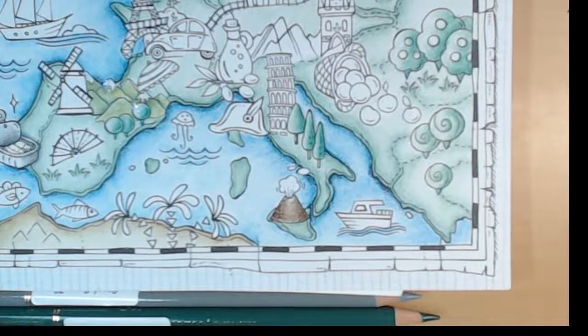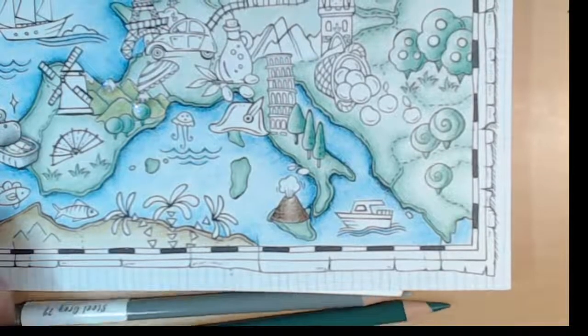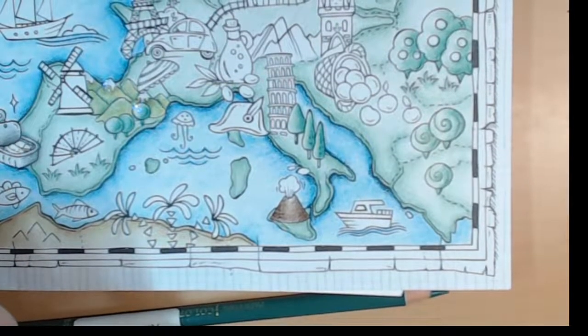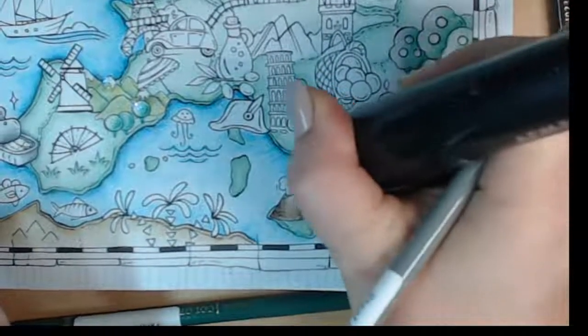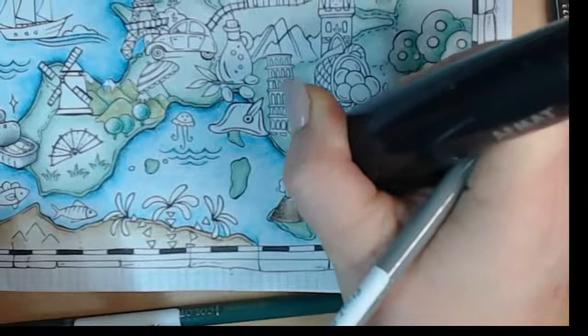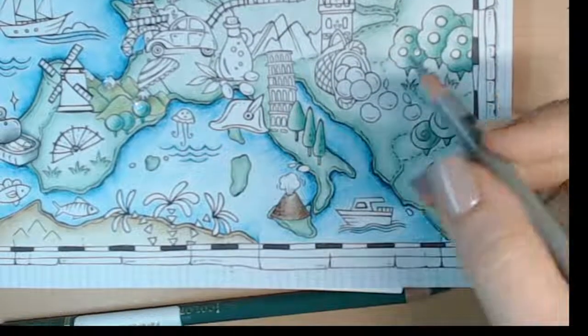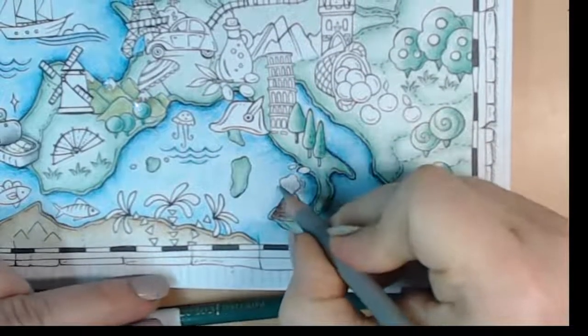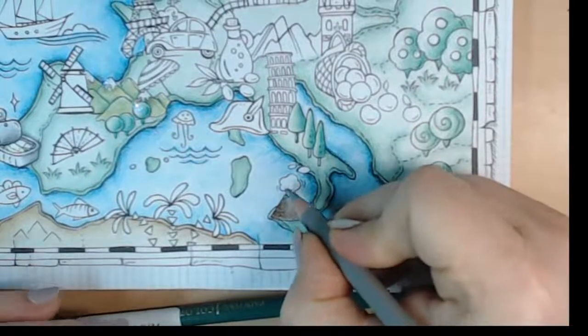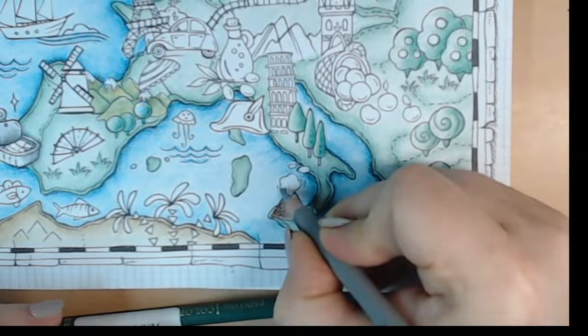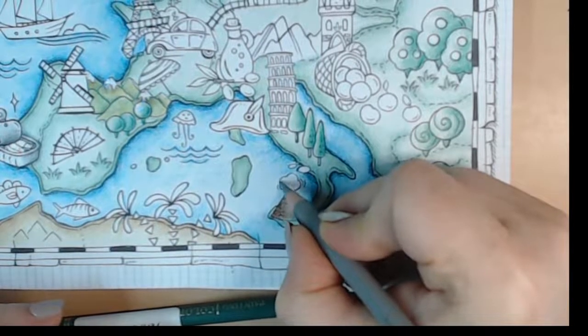Cool. Steam. When it comes to steam and smog, just like clouds, you want to color the shadows.